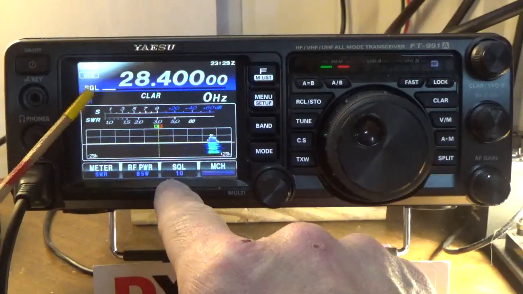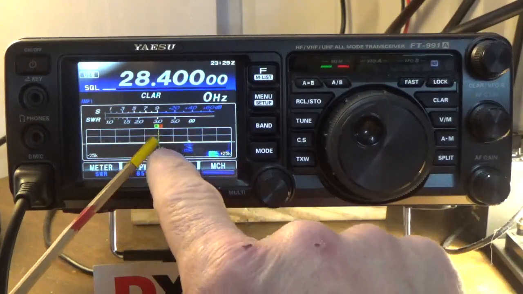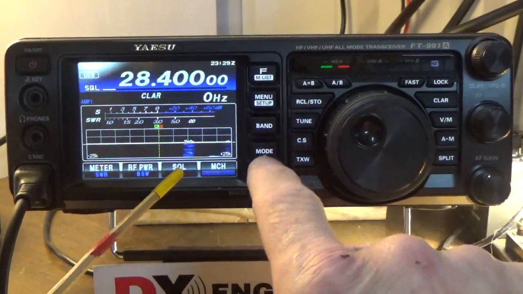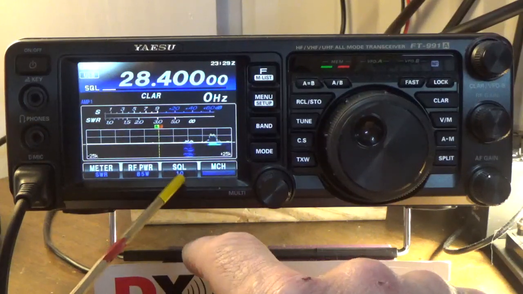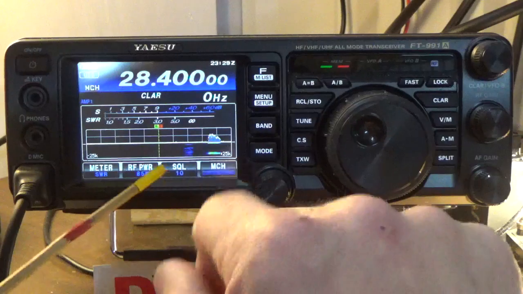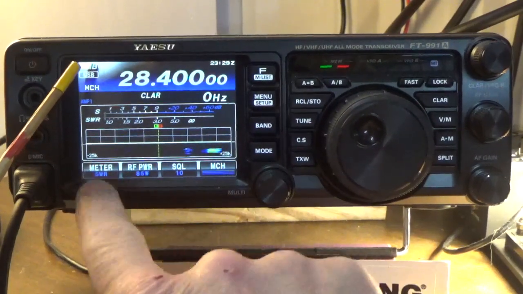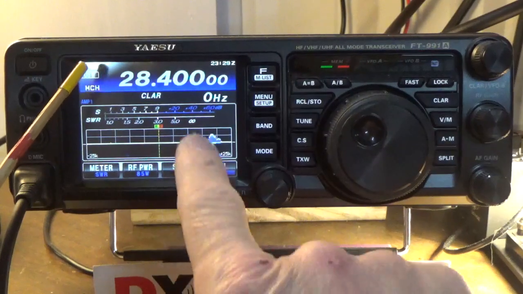To clear the squelch, because right now the multifunction knob is only adjusting the squelch, I need to clear this connection between the squelch and the multifunction knob. To do that, I'm going to press MCH. Now that's going to clear it again. I'll also put a link on how I program these specific hot buttons, because that's pretty good information.